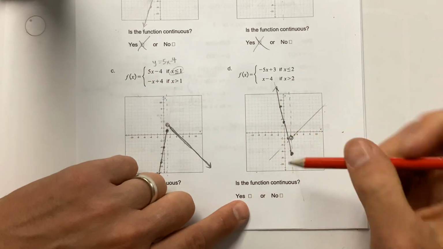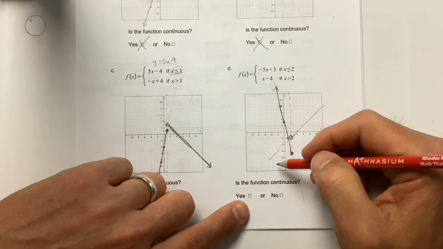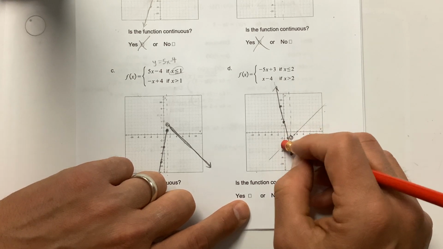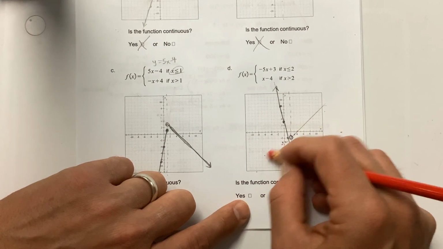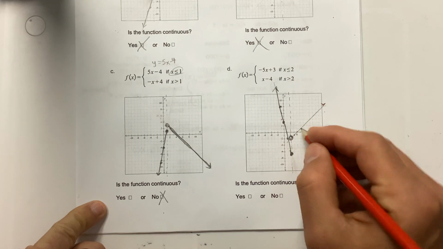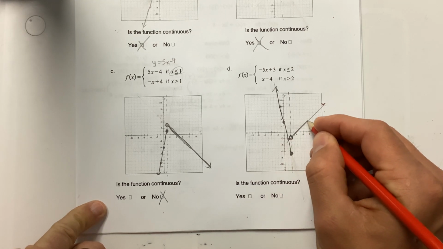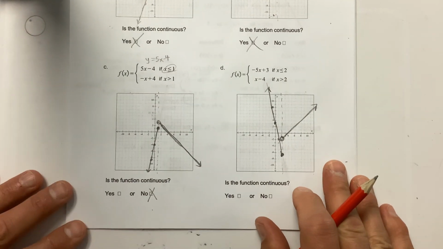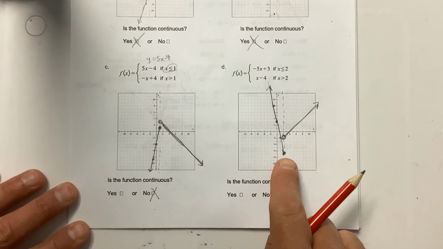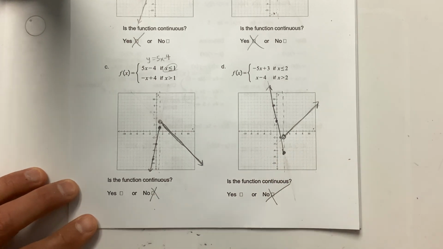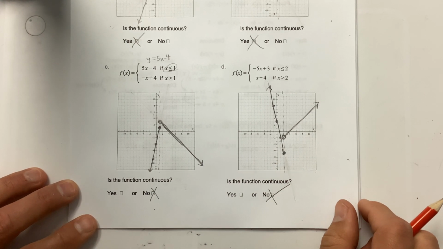Because if I kept that section to the left, it would fail the vertical lines test. And the vertical lines test is that it can't cross at 2 places. All right, so I'll erase just that part. And that's your full graph right there. At no point can you draw a vertical line where it crosses twice, so you know you have it done right. Now, is this continuous or not continuous? It's not continuous. Here we go.